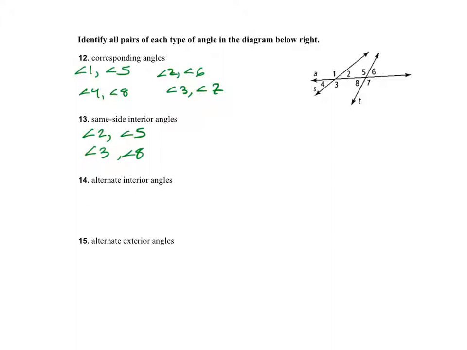Now it says alternate interior angles. So alternate interior angles are going to be between those two lines and on opposite sides of the transversal line, and not adjacent angles. So in this case, the pair of angles is angle 2 and angle 8, right? And then angle 3 and angle 5. So 2, 8, 3, and 5.